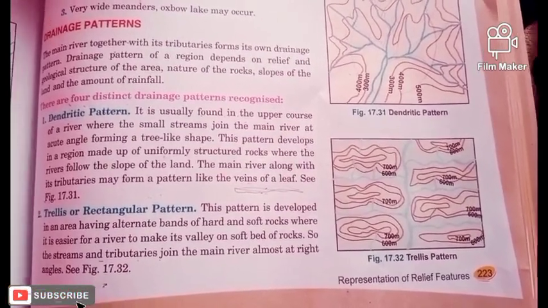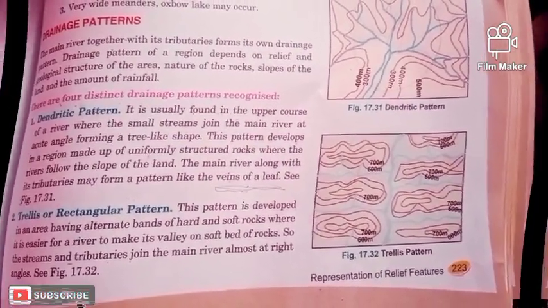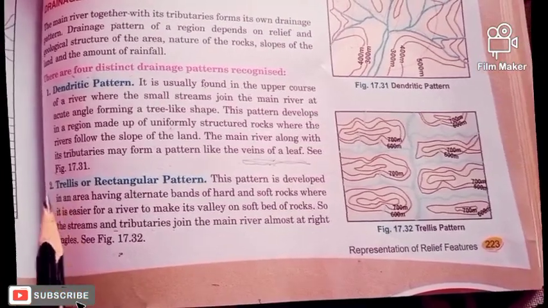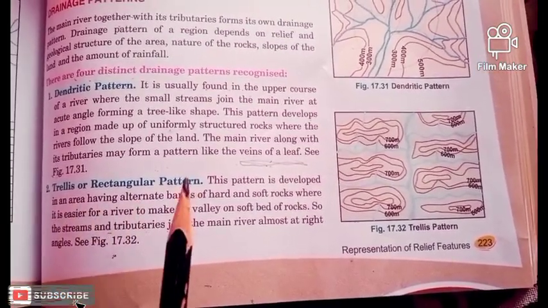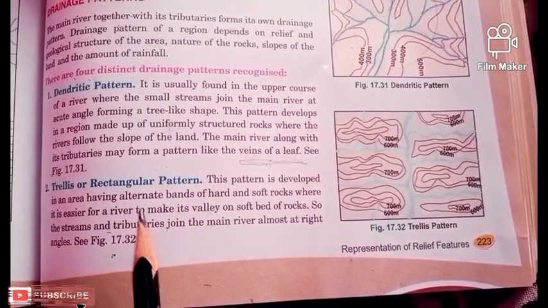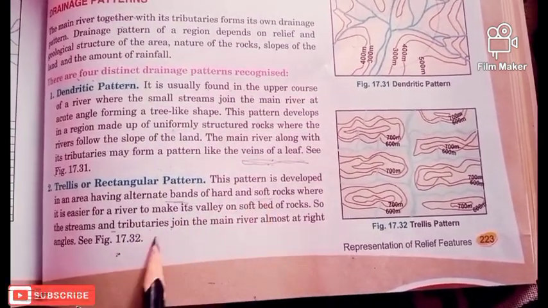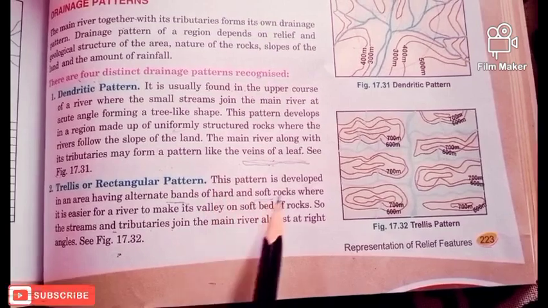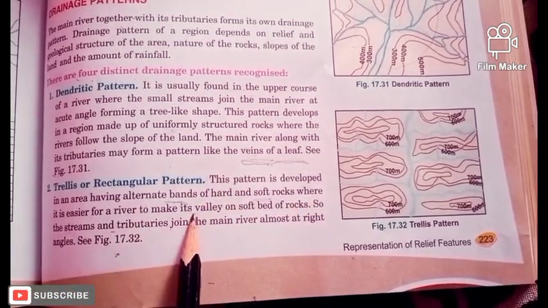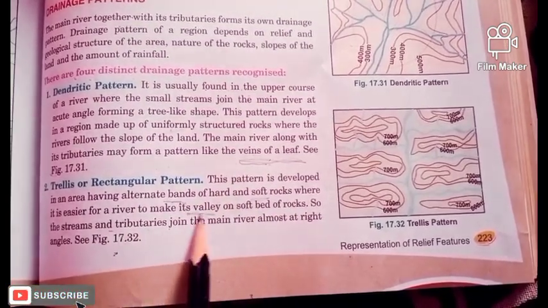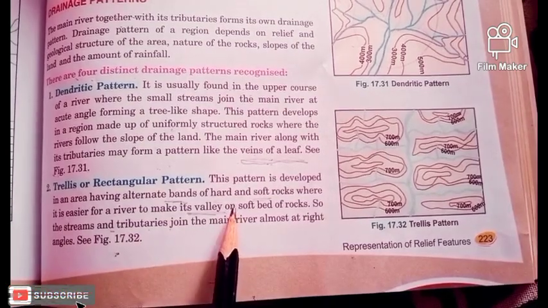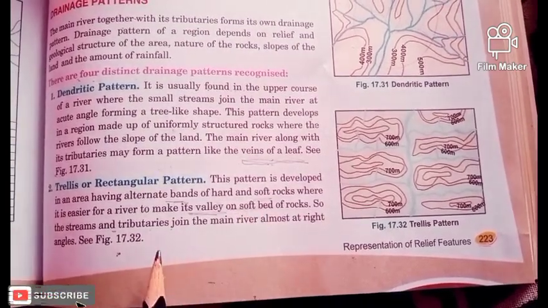In this way we can understand with the help of the diagram here. The next drainage pattern is trellis, or the rectangular pattern. This pattern we mostly see where there is a band of hard and soft rocks, and these kinds of rocks make the river form a very narrow valley, especially on the soft bed of rocks.